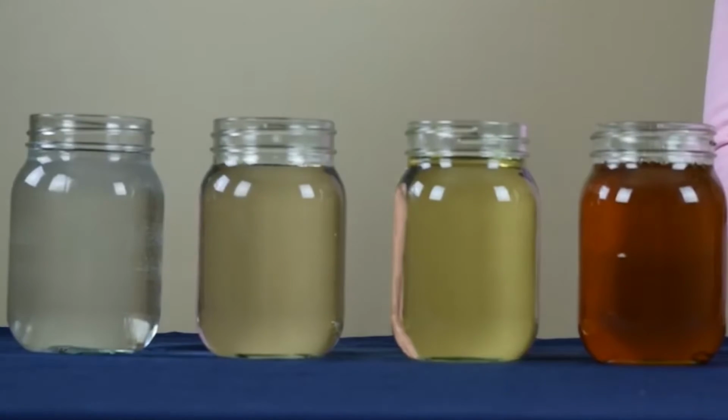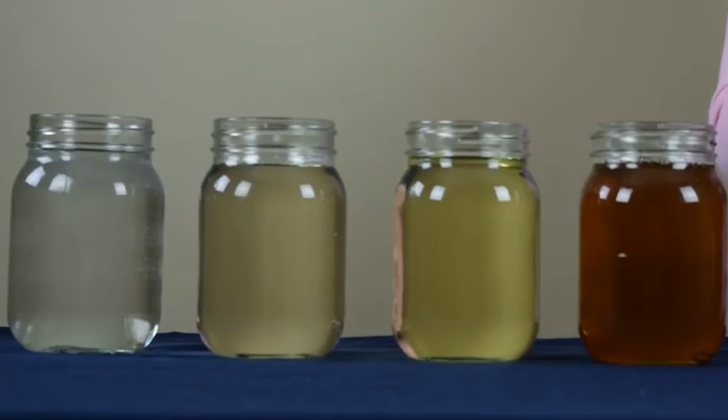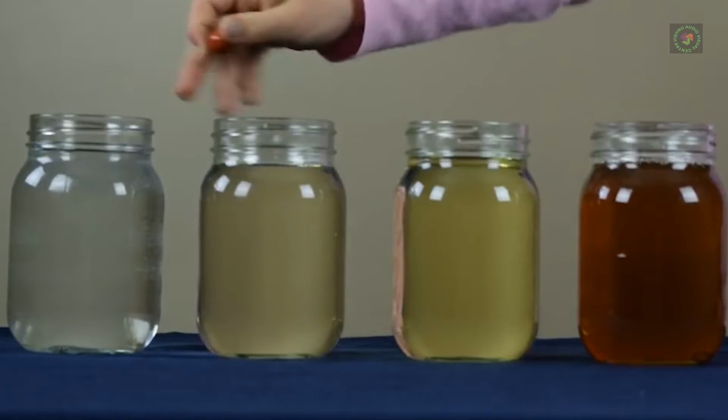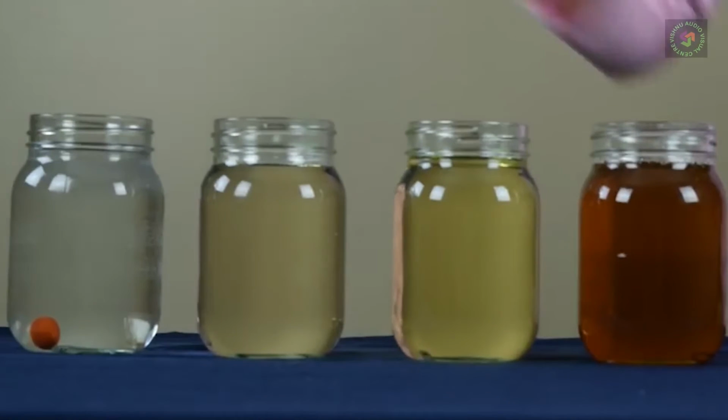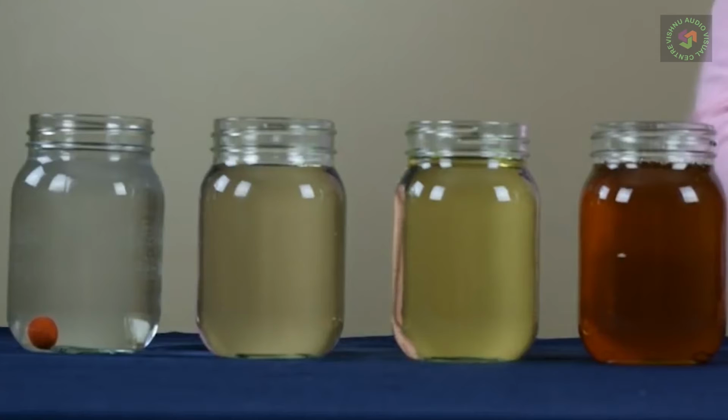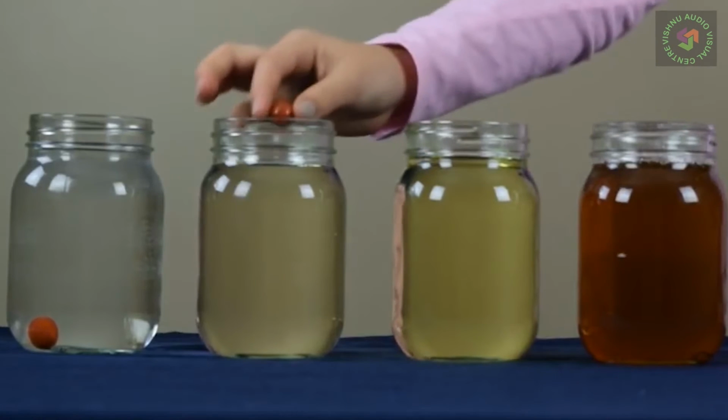In the first jar, it reaches quickly to the bottom. Second, a little bit slower compared to the first one. Third one, again it is a little bit slower compared to 1 and 2. The fourth one, it is very, very slow. Liquids are same. I did not do anything.